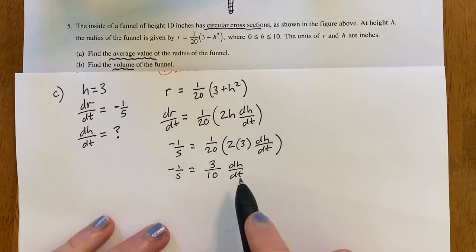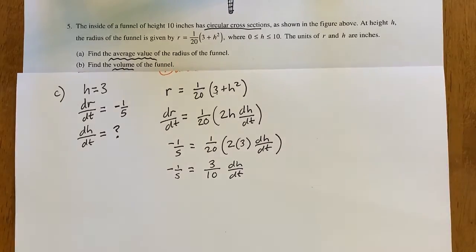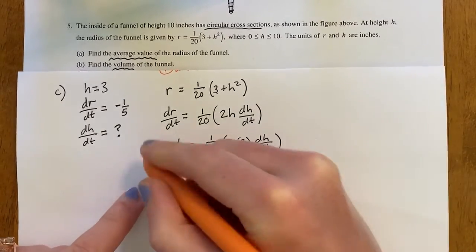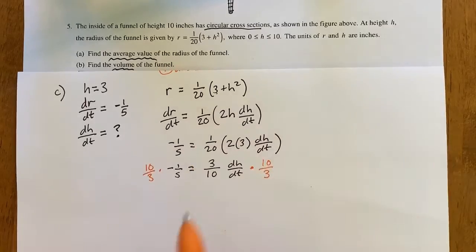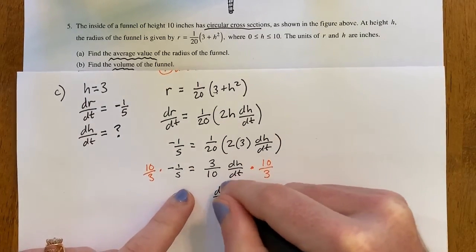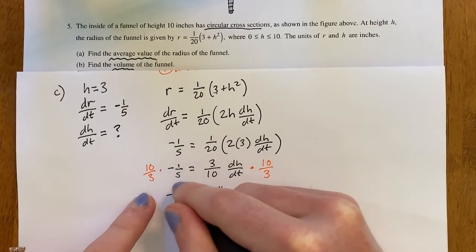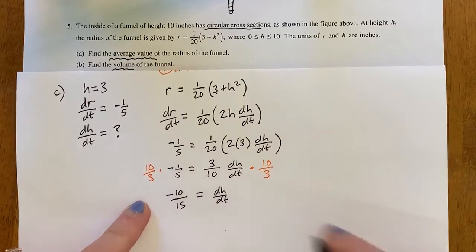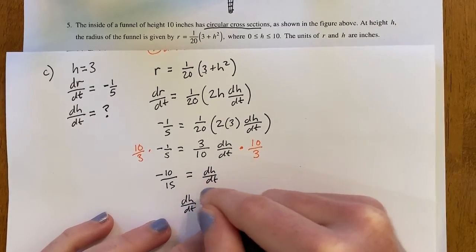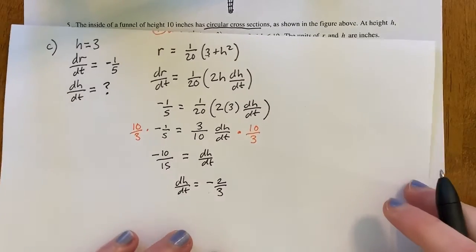And to get dh/dt by itself, you're either going to divide, or I actually prefer to multiply both sides by the reciprocal, so 10/3. Okay, so then you're going to get dh/dt over here, and you're going to get negative 10 over 15. That does simplify, so dh/dt is negative 2/3.